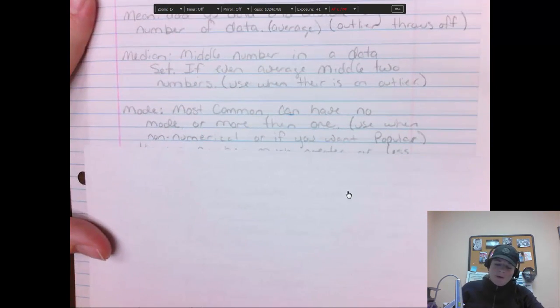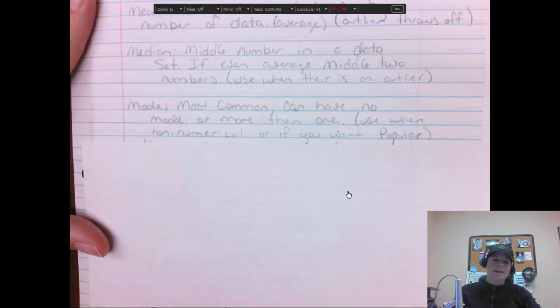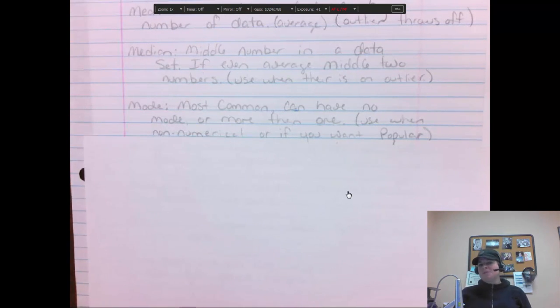Okay, mode. Mode is the most common number in your data set, or your data set doesn't have to be numbers necessarily. So mode is used when, let's say, you're collecting everyone's favorite color, right? What's the average color? You can't add those up and divide. You can't put them in an order and circle the middle, because what's better, orange or purple? You can't do that for colors. So the mode is used when your data is non-numerical, not numbers. It's also used when maybe you want the most popular. It's a good time to use the mode.